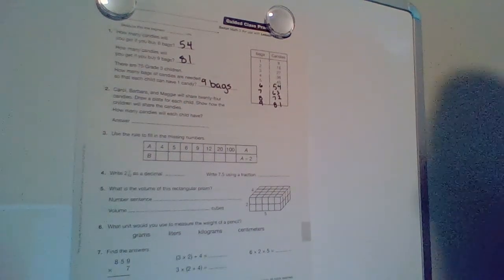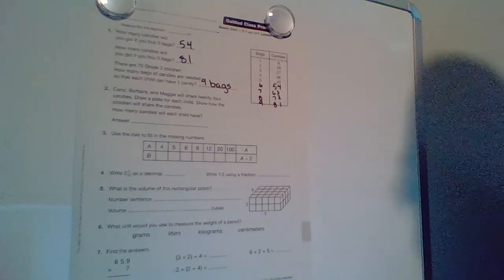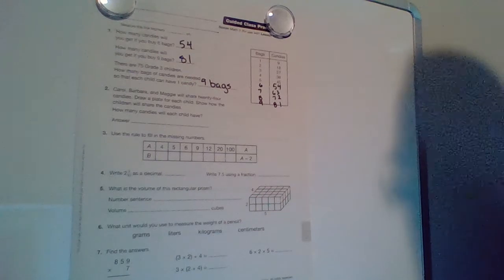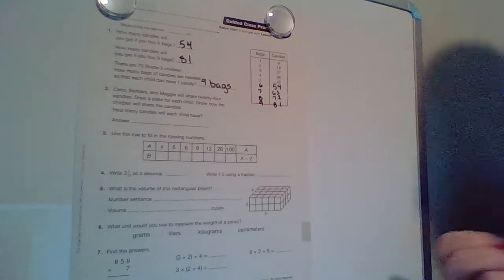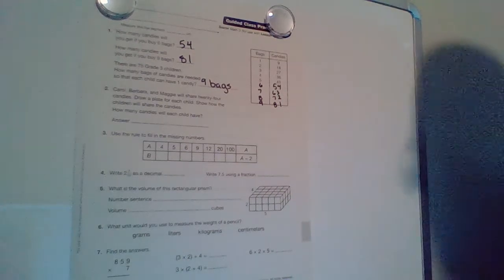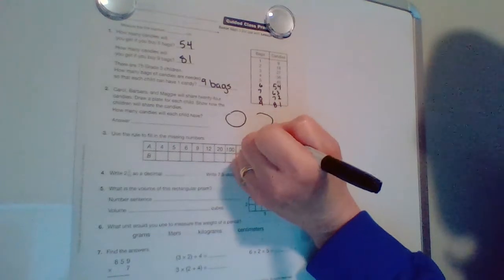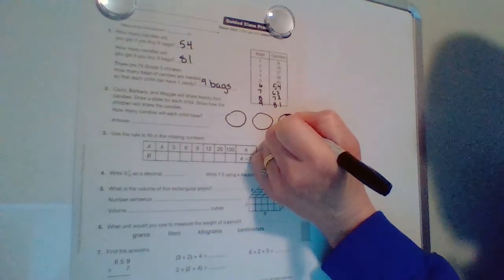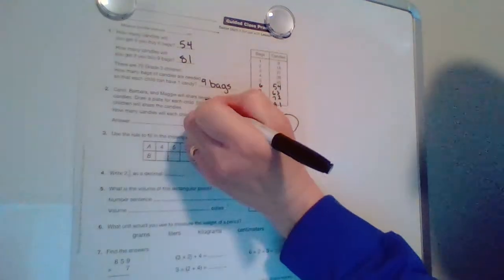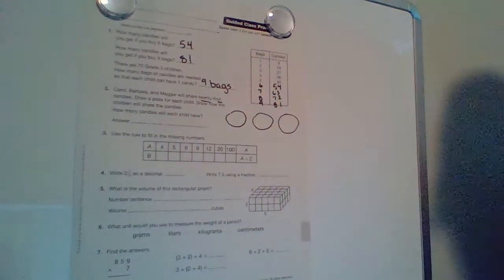Number 2, Carol, Barbara, and Maggie will share 24 candies. Draw a plate for each child. Show how the children will share candies. Okay, so we know that there are 3 friends. So that means we have to draw 3 plates. We know that there are 24 candies.